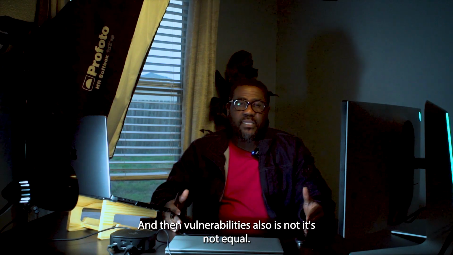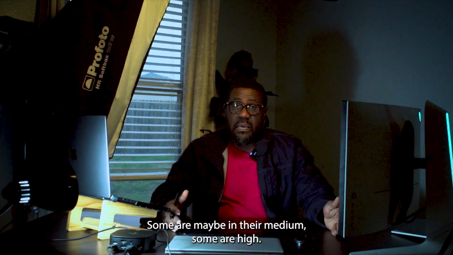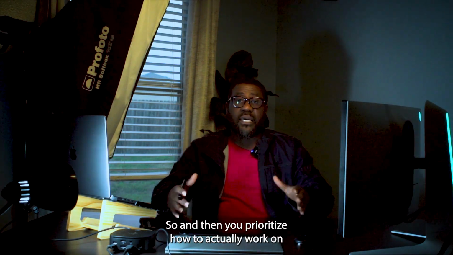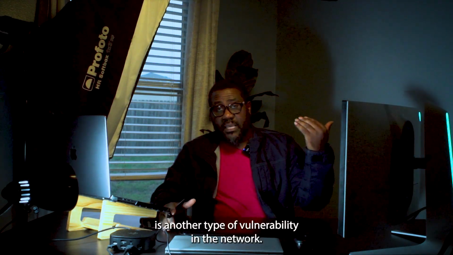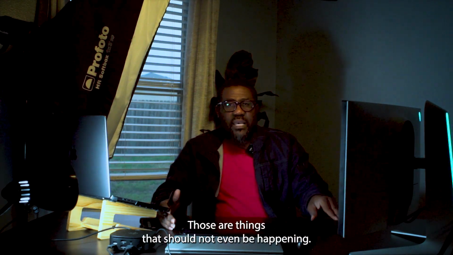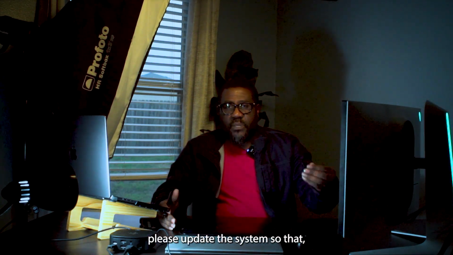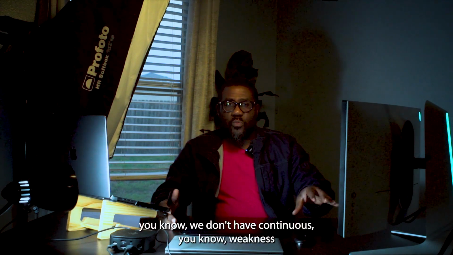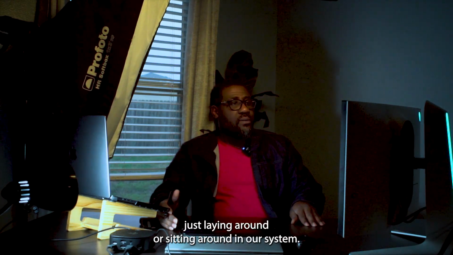And then vulnerabilities are also not equal. Okay, so you look at vulnerabilities based on their criticality. Some are very critical, some are medium, some are high. And then you prioritize how to actually work on those vulnerabilities and fix them. Unpatched system is another type of vulnerability in the network. People not patching the system even when the update is there. Those are negligence. Those are things that shouldn't even be happening. Once you have a new update, please update the system so that we don't have continuous weakness just lying around or sitting around in our system.